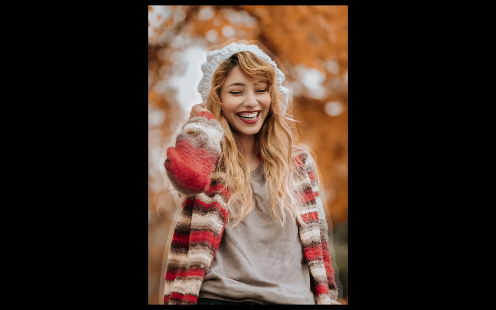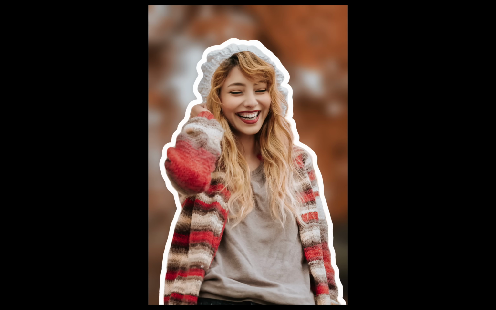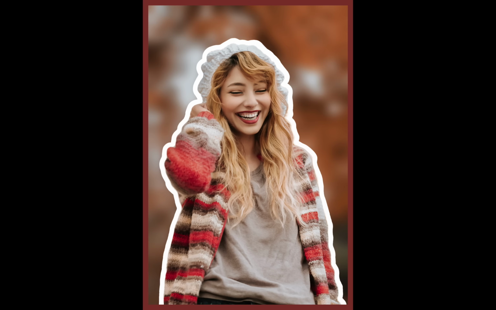Today, I'll show you how to outline the subject of your photo, and then how to add a border to your image. Let's get started.